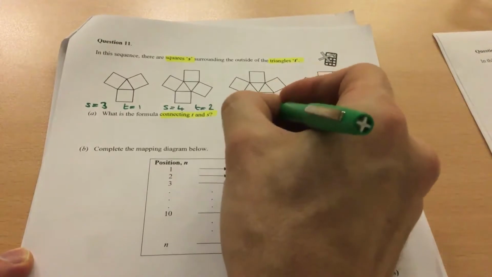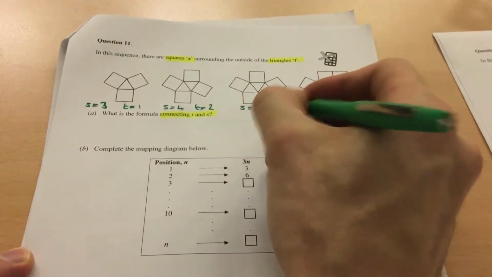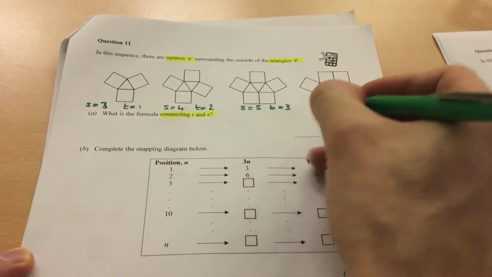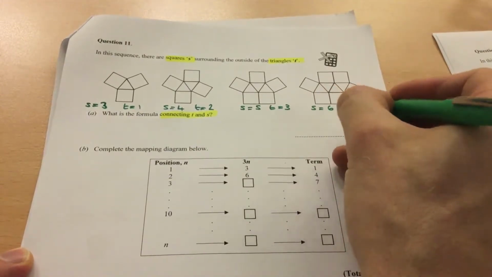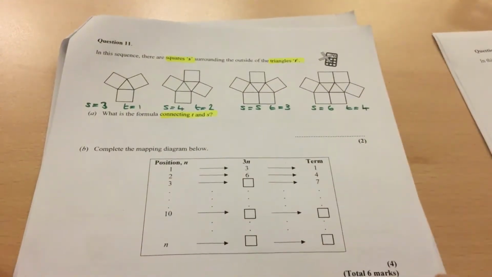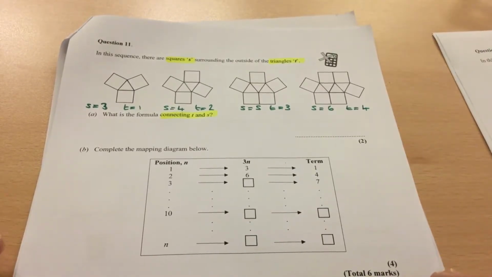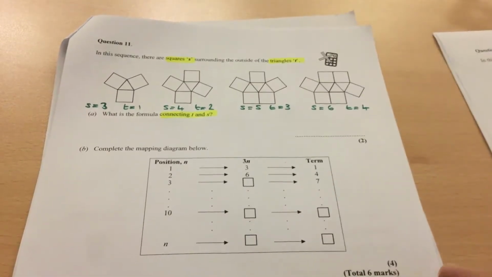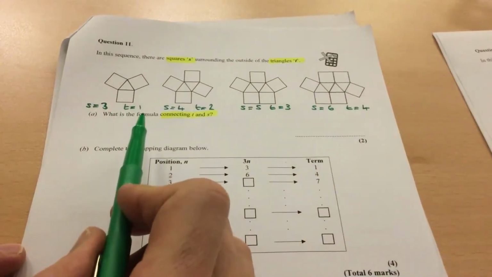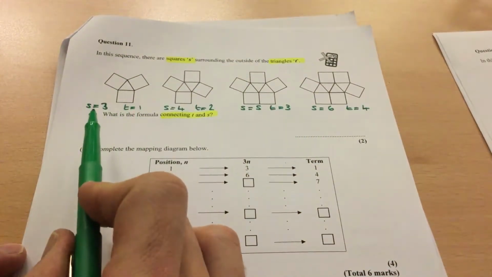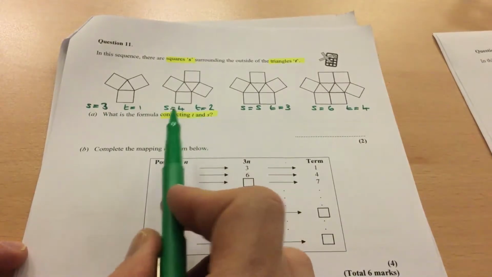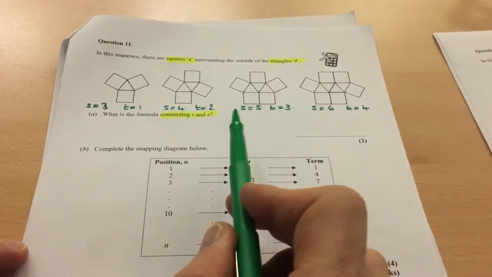S equals 5, and T equals 3. And S equals 6, and T equals 4. Having those numbers there usually makes a sequence or pattern a lot easier to recognise. So if we look for a formula that's connecting them, we can see that on each one of them, the number of squares is 2 higher than the number of triangles.